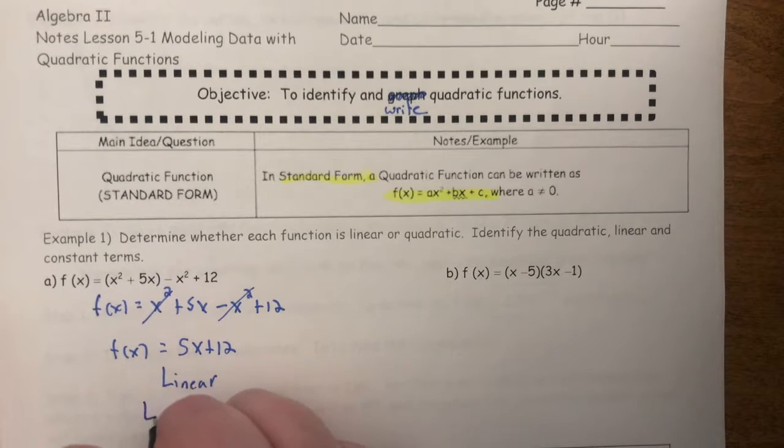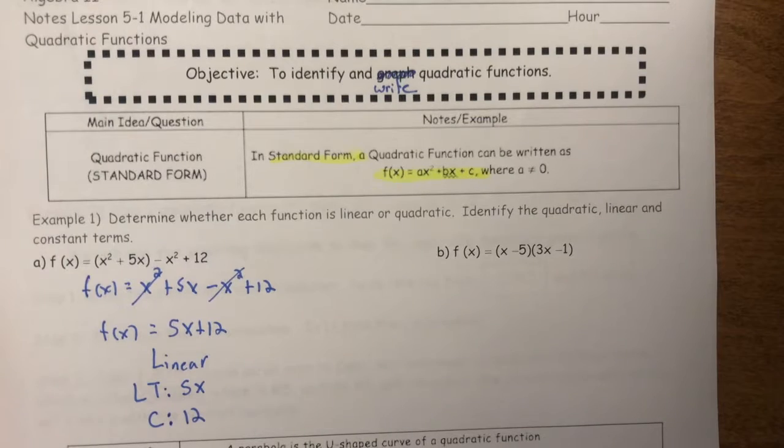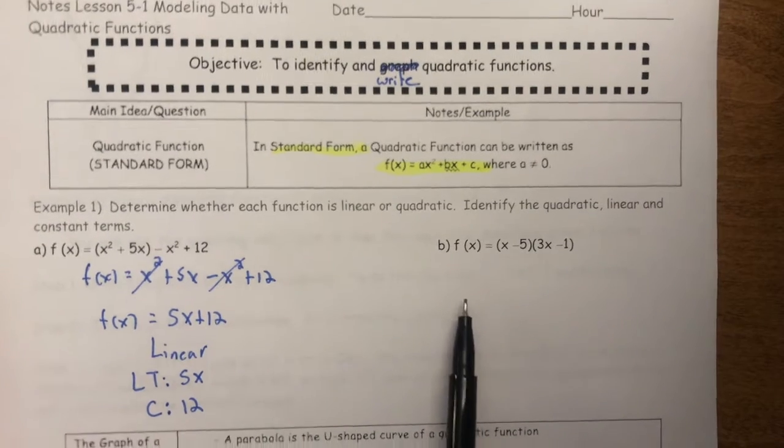Our linear term, which I'm going to call LT, is equal to 5x, because it's the term with a degree of 1. And then our last term is 12. That is our constant term, which I'm going to call C for constant. Constant has a degree of 0, because there's no variable. All right, let's continue on and try the next one.